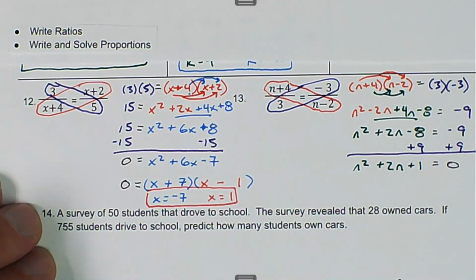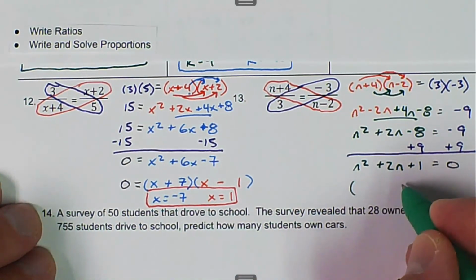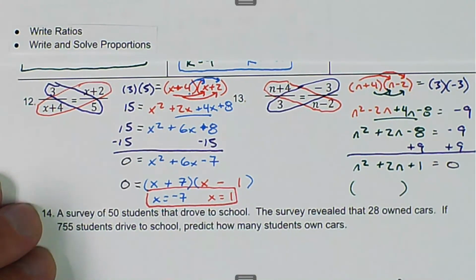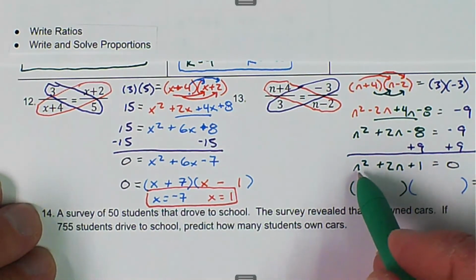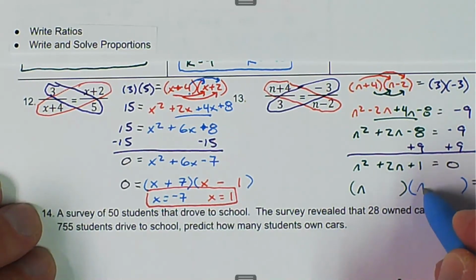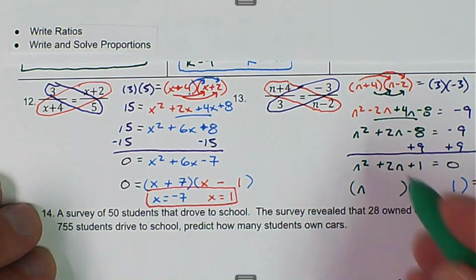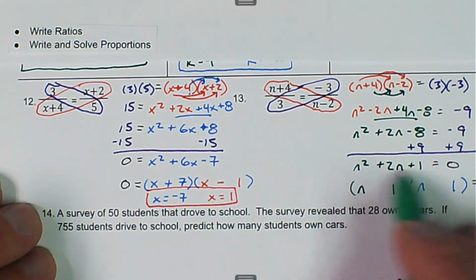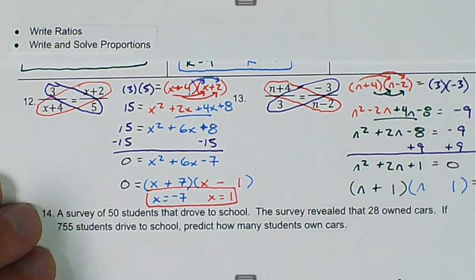And then we have to factor it. So we get our two binomials, still going to be equal to 0. Only things that multiply to n squared are going to be n and n. Only thing to multiply to 1 is 1 and 1. And because both signs are positive, both signs here have to be positive.